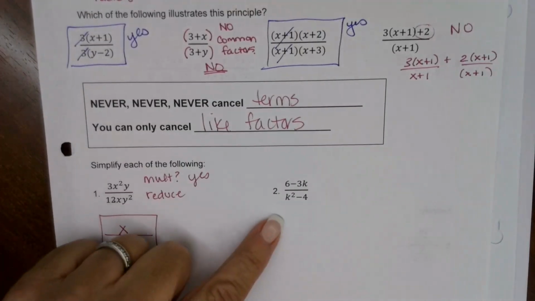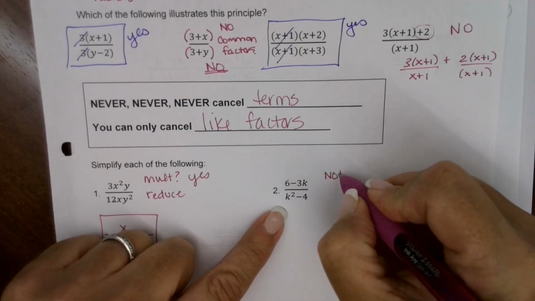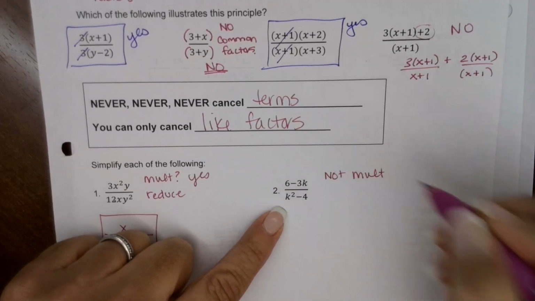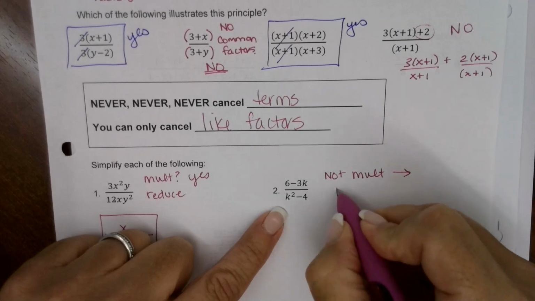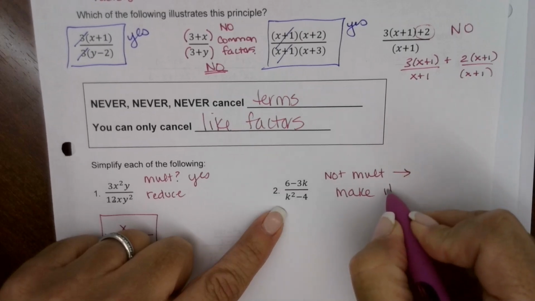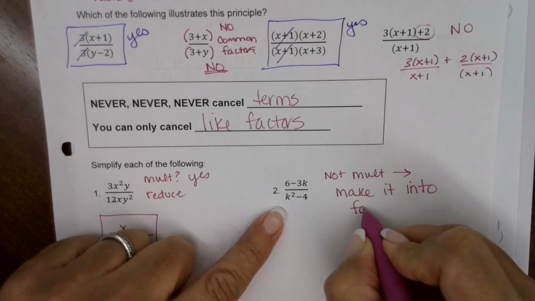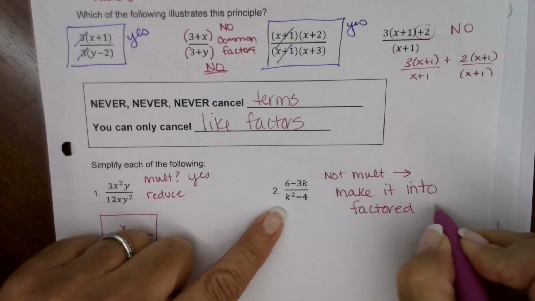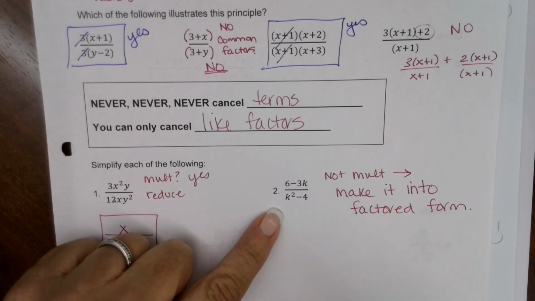Now, we look at this next one. I have this operation in here. So this is not multiplied. We do not have this multiplied together. This is not in factored form. So what do I have to do here? I have to make it into factored form. All right, so I'm going to factor the top, I'm going to factor the bottom, and I'm going to see what this looks like.